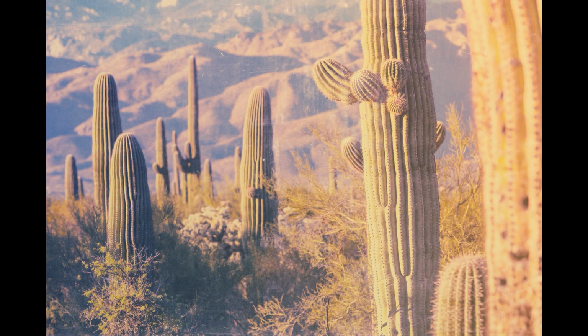Here is our final result. As you can see, we can create an atmospheric looking image using overlay textures and adjustment layers.